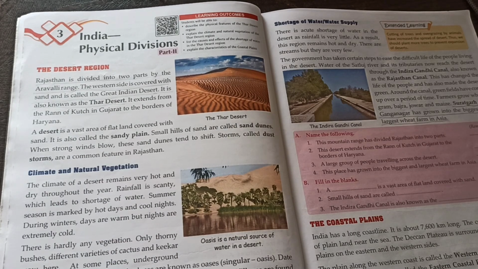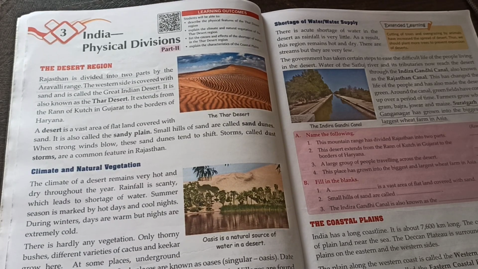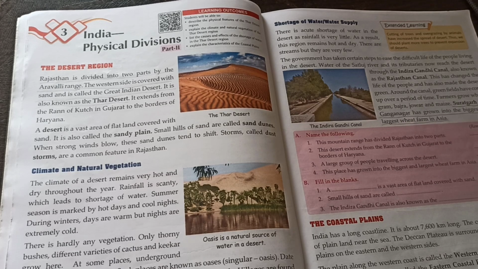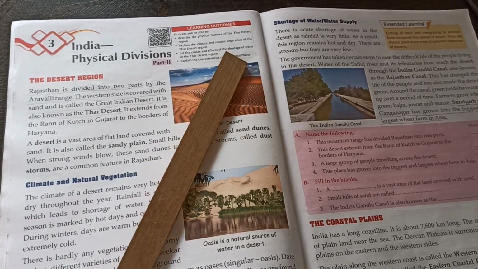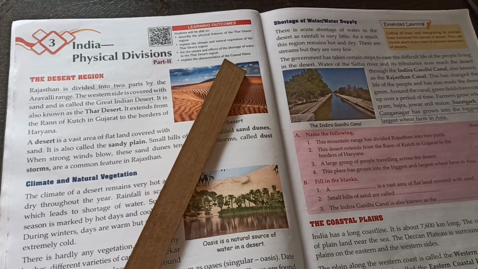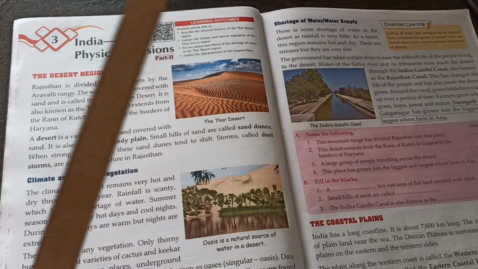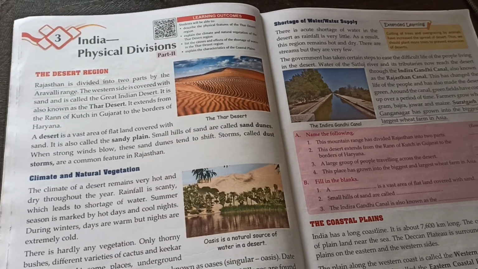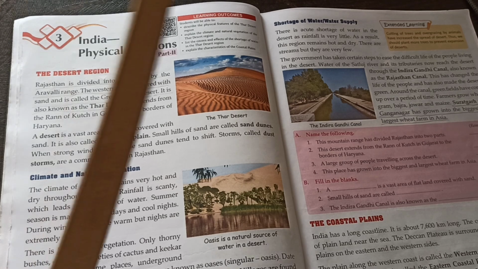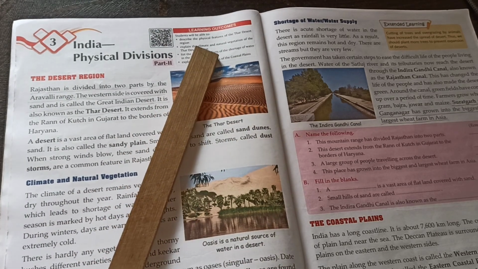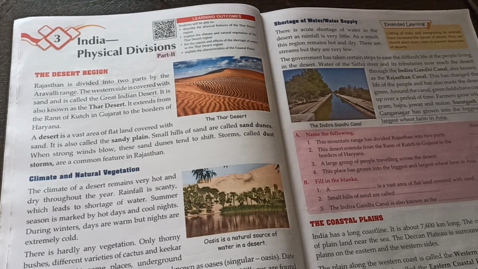You can see the lesson learning outcomes we learn here. Describe the physical features of the Thar desert. Students will be able to describe the physical features of the Thar desert region. Then I explain the climate and natural vegetation of the Thar desert.